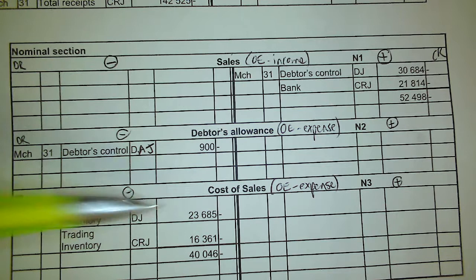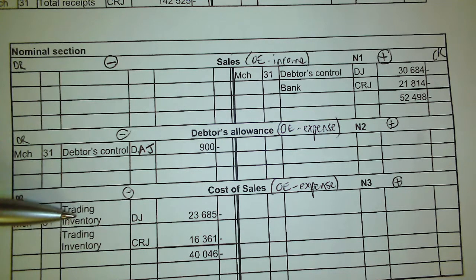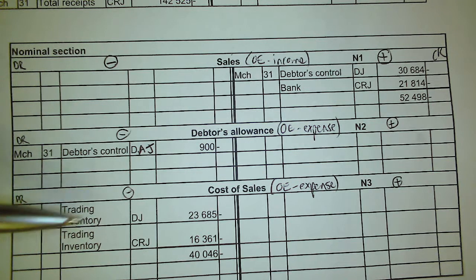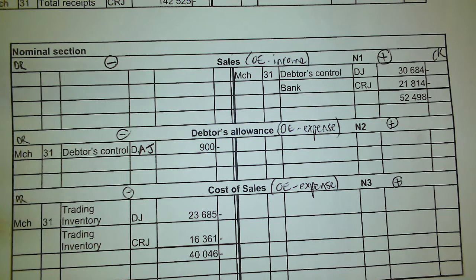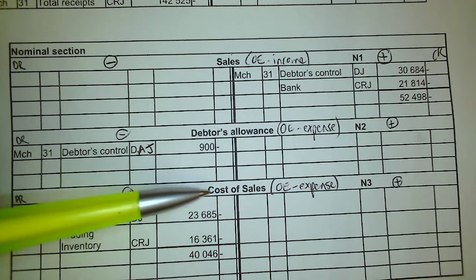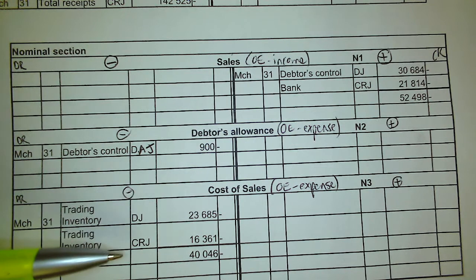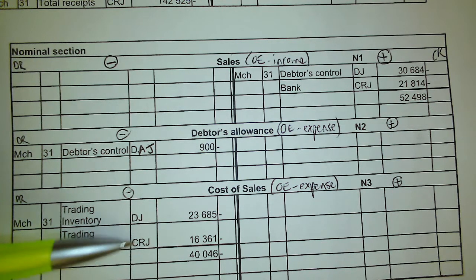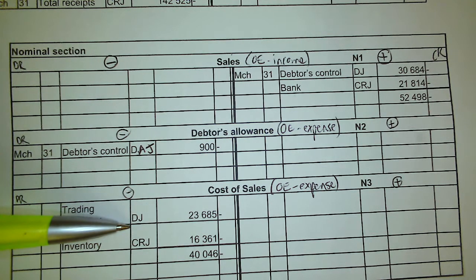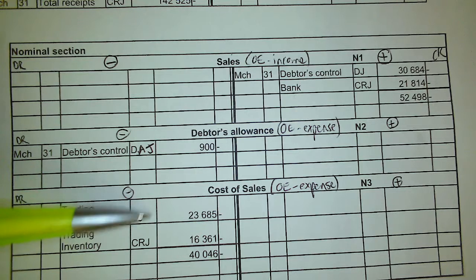The other account that goes together with cost of sales is then trading inventory, because it's trading inventory that we bought that cost us something, and then we sold those items in the business to make a profit. So where do we get it? We get it in the DJ and the CRJ, the cost of sales account. Why do we get it there? It's because we sold some of the items for cash and we received money in the CRJ. We recorded it there. And some of the other goods that we sold on credit to people who will only pay me later, and that's why it's in the DJ.